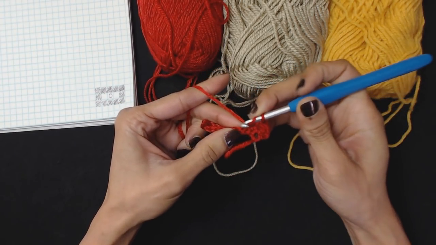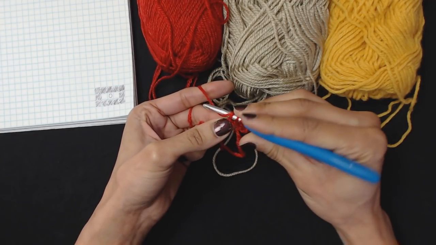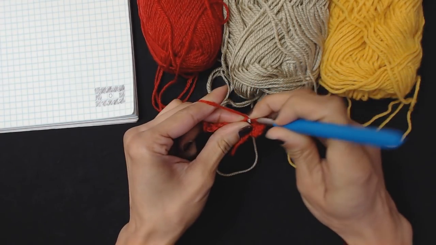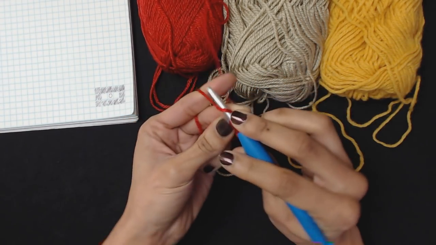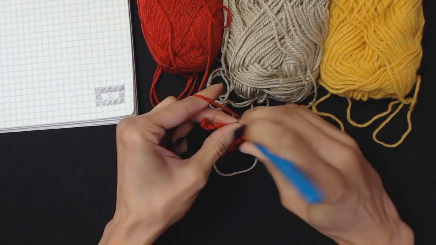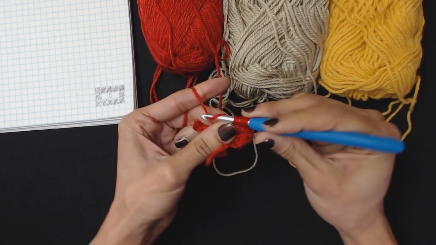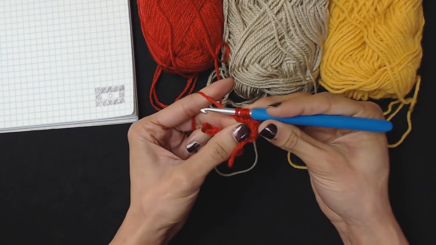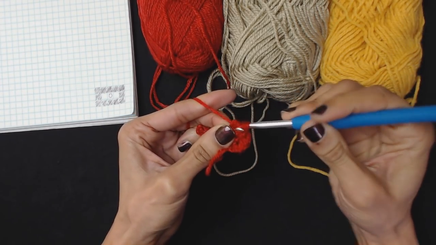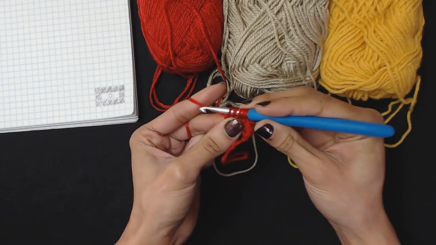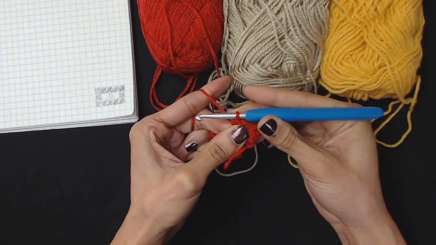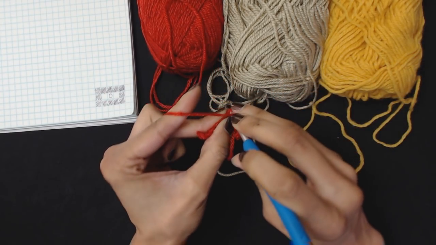So we yarn over into that next stitch, pick up a loop, yarn over, pull through 2. Repeat this in the same stitch until we've got 5 loops again. Then yarn over and pull through all 5, and single crochet in the next stitch.